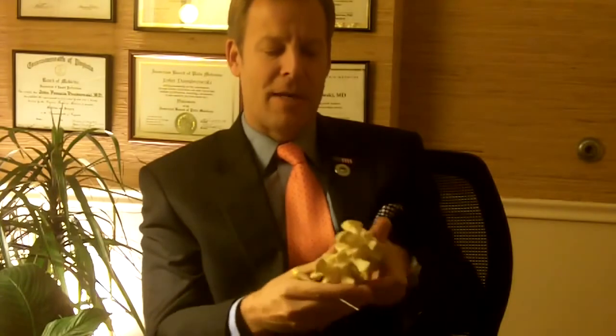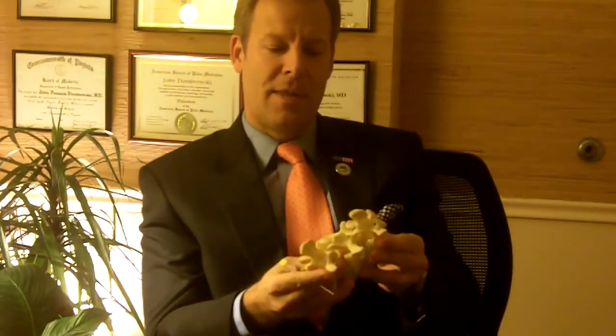Again, the facet joints lie right here on the side, and these are called facet joints. We have them all up and down our spine. They allow our body to move forward, and then as we stand up, to move back like this. This is what a facet joint does.